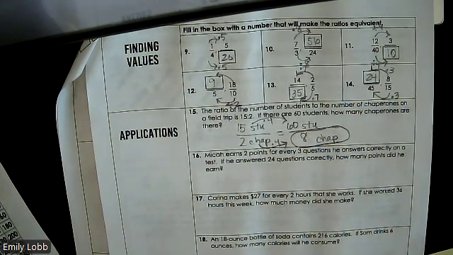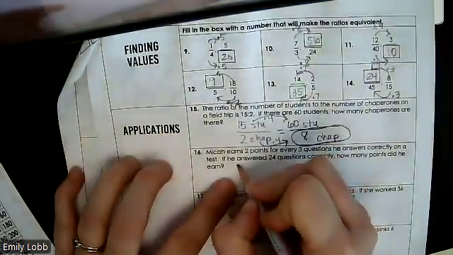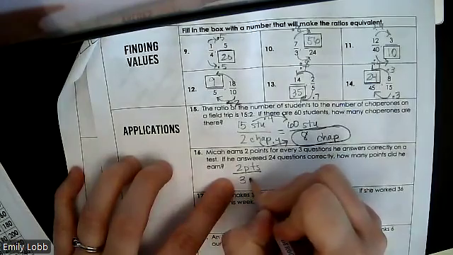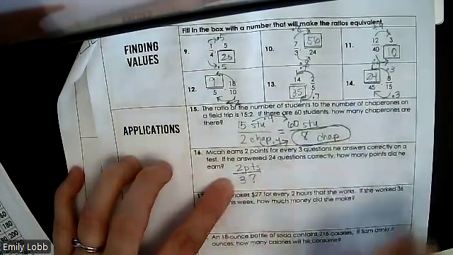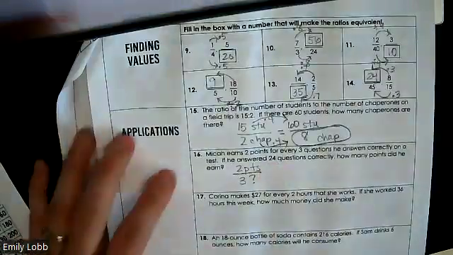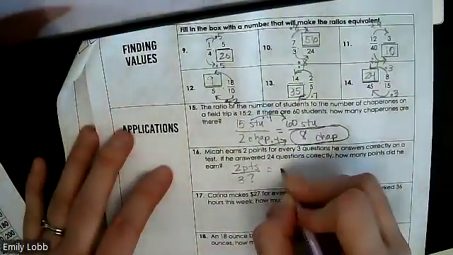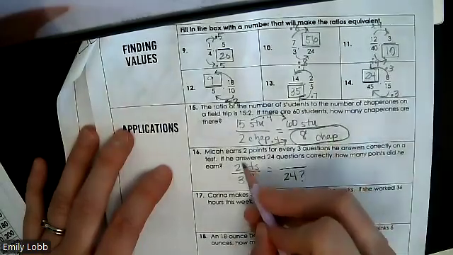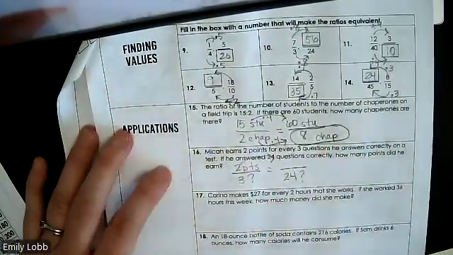All right. So points, 2 points for every 3 questions. Correct questions, that is. If he answered 24 questions correctly, so there's 24 questions, how many points does he get?